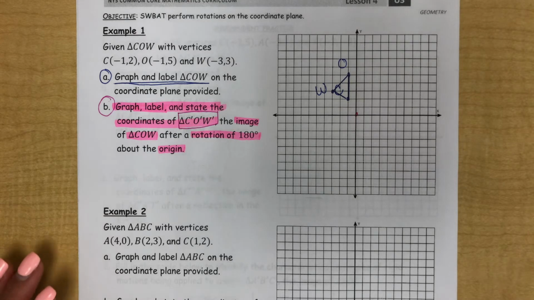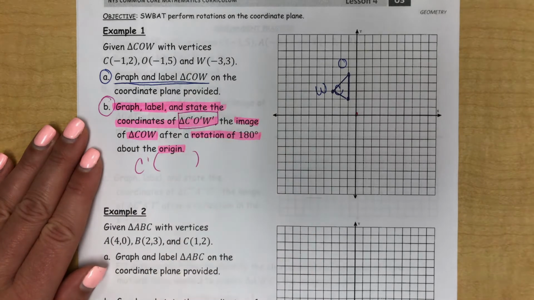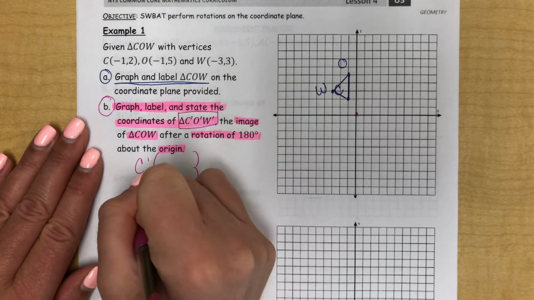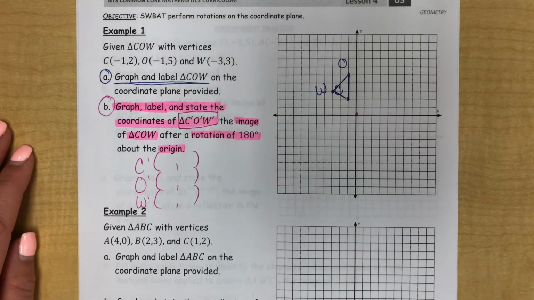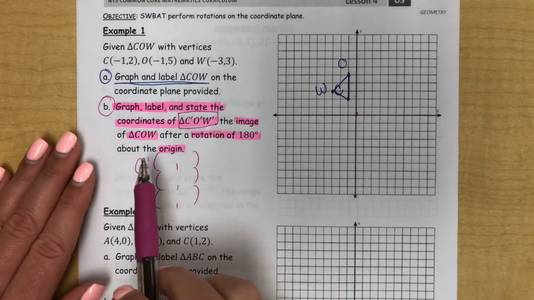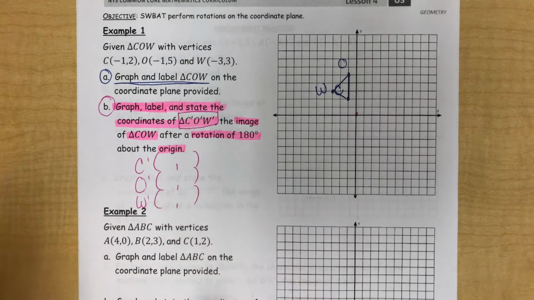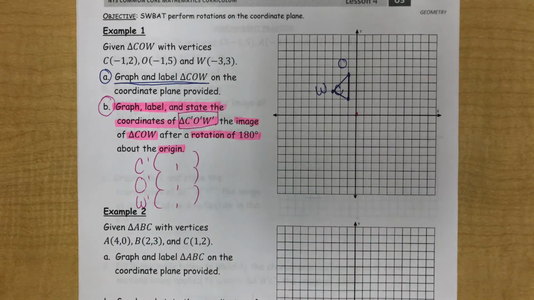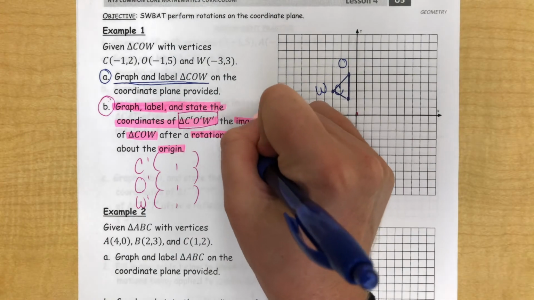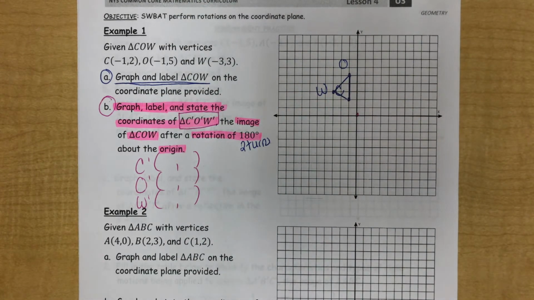So before I start turning my paper, I want to set myself up here. I have to find C prime, O prime, and W prime. These are going to be where my new coordinates are going to go. So again, I'm going to start at COW so that way I can find C prime, O prime, W prime. If I'm rotating 180 degrees, I know that that's going to be 2 turns. And it doesn't matter if it's 2 to the left or 2 to the right, we're going to end up at the same spot.